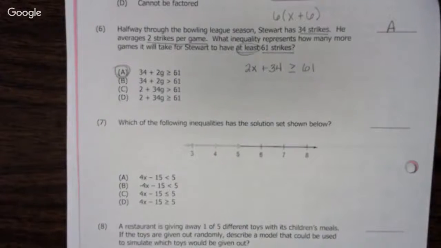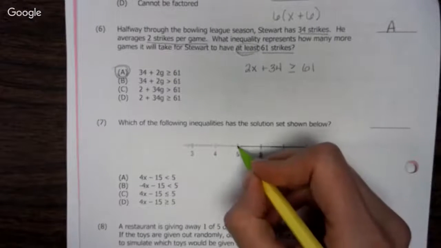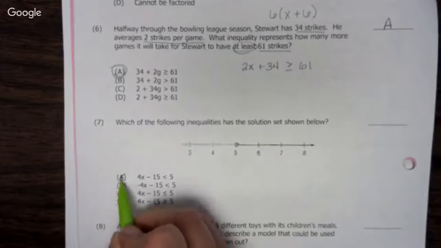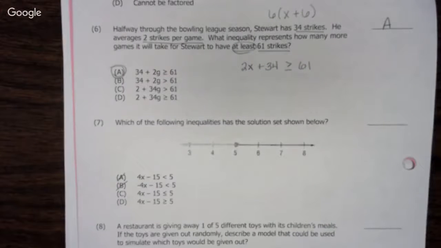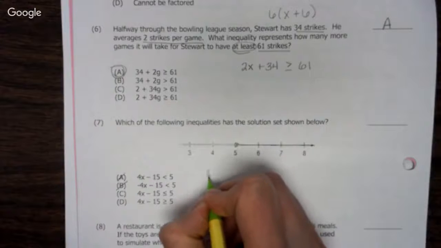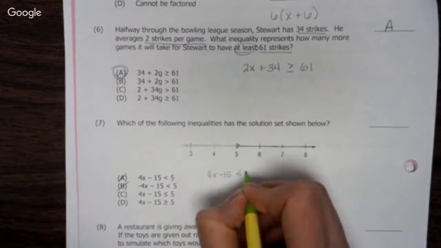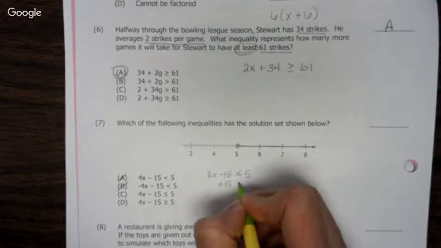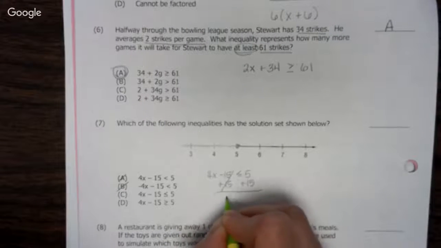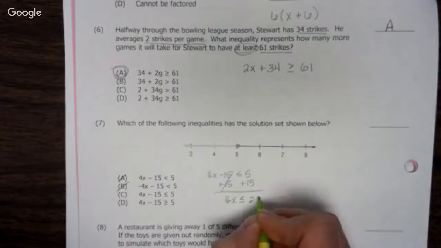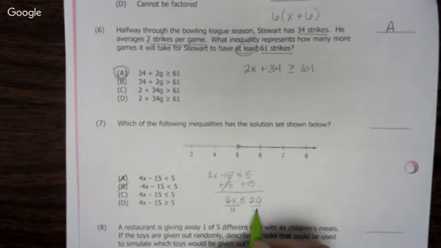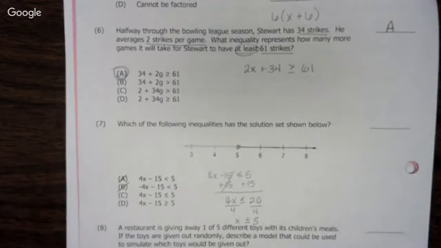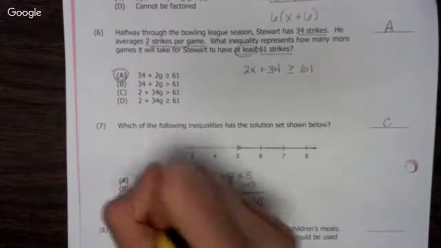All right, which of the following shows a solution set below? Now, if you look at this, this is a closed circle. So right away, I can eliminate choices A and B. So let's look at choice C. I have 4x minus 15 is less than or equal to 5. If I solve this, I'm going to add 15 to both sides. So 4x is less than or equal to 20. Divide both sides by 4, so x is less than or equal to 5. Now, there is no negatives there, so I didn't have to switch the sign, so that would be my answer. Is this showing that x is less than or equal to 5? Yes, which would be choice C.